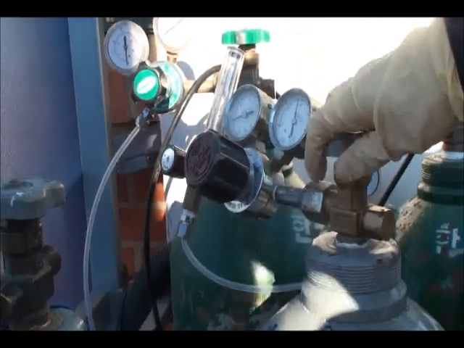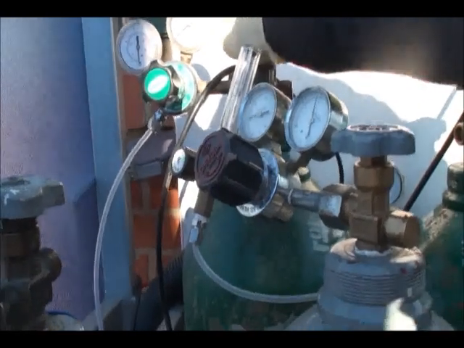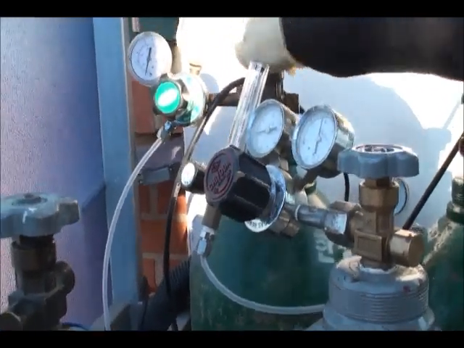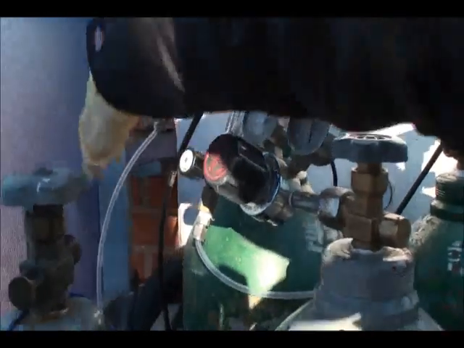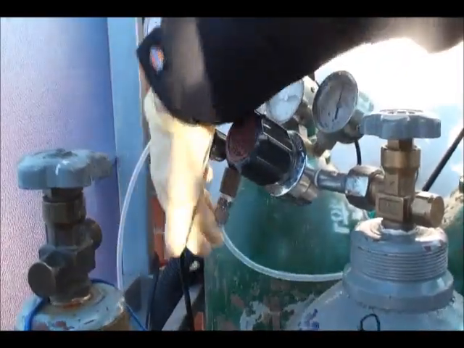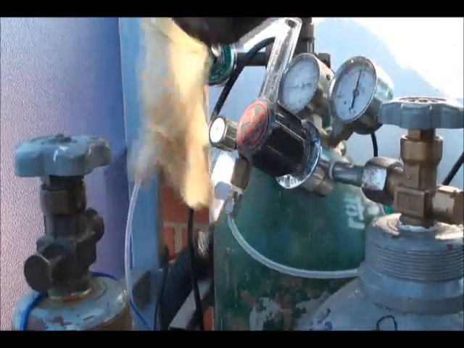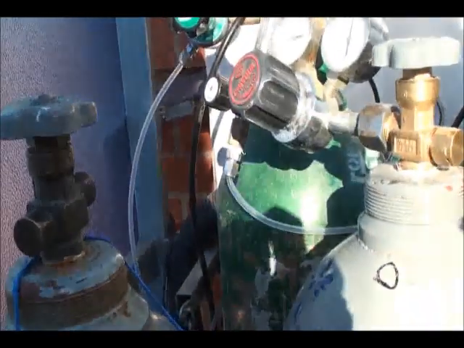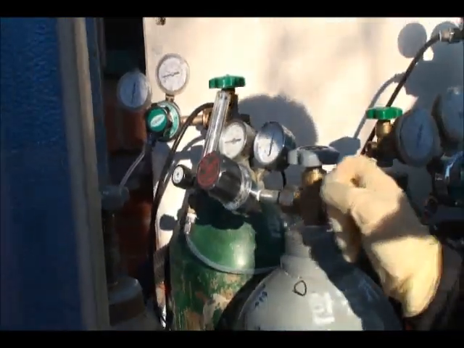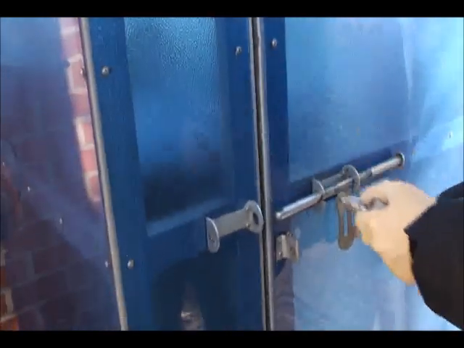And this is for oxygen. These two channels are for oxygen and nitrogen for our white oxidation. Then we close the door.